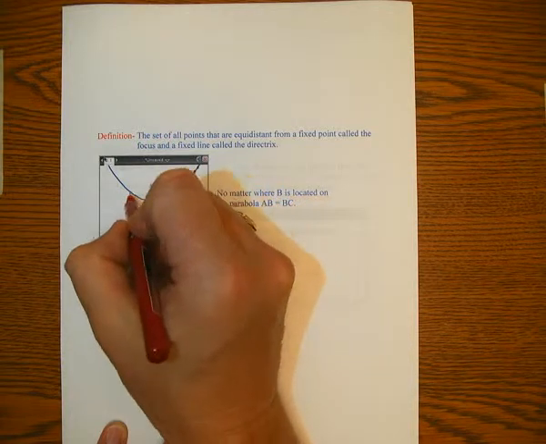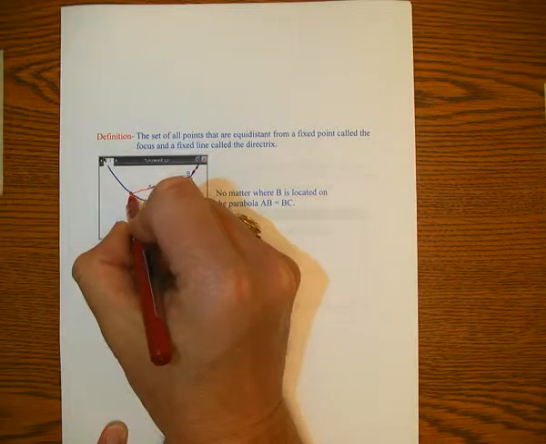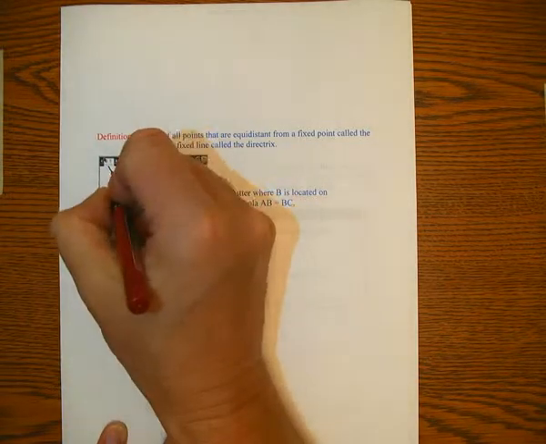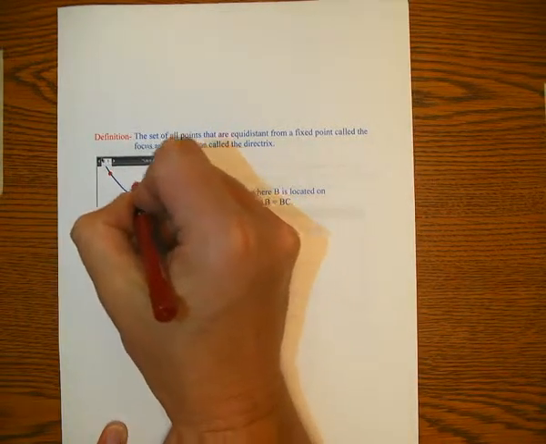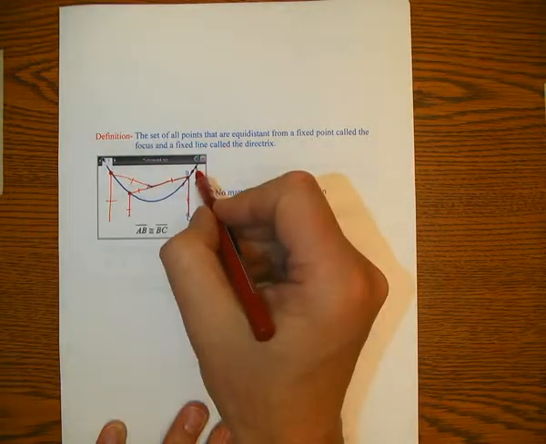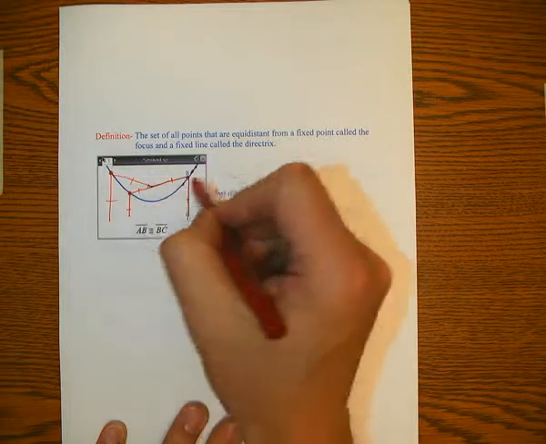And it doesn't matter where you do it. If you pick a point over here, draw that segment, those are the same length. Pick a point here, draw that segment, they're the same length. So every point on the parabola has that property.